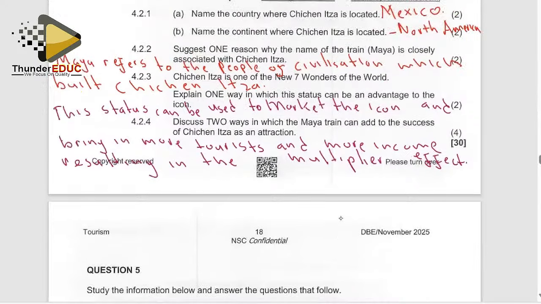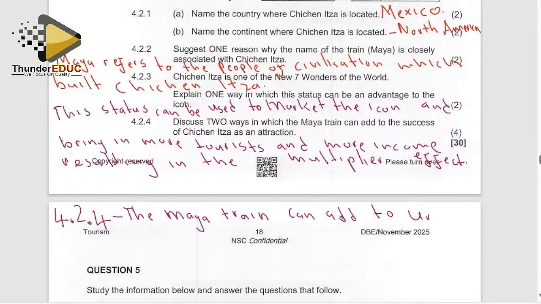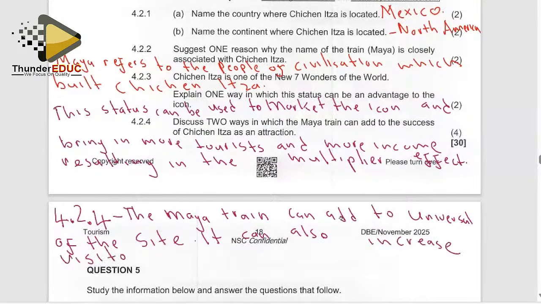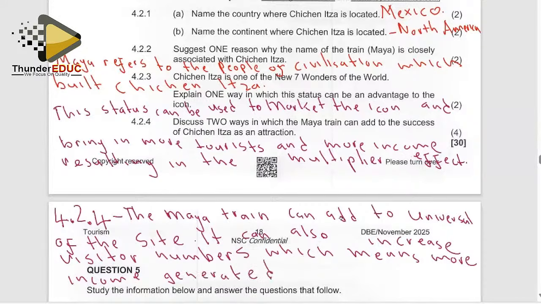4.2.3. Now, looking at the other one, which is 4.2.4, discuss 2 ways in which the Maya train can add to the success of the Chichen Itza. So the Maya train can add to universal access. It becomes easy to access, so it can add to the universal access of the site. It can also increase visitor numbers, which means more income generated. So these are the benefits of the train.